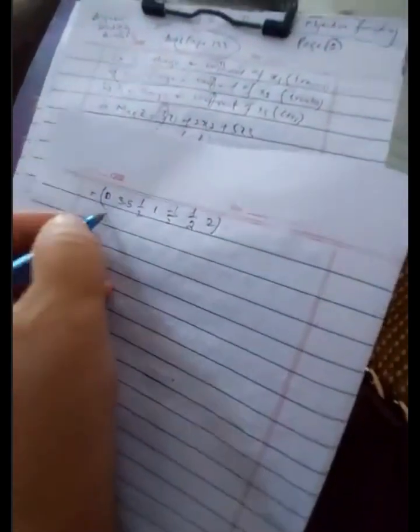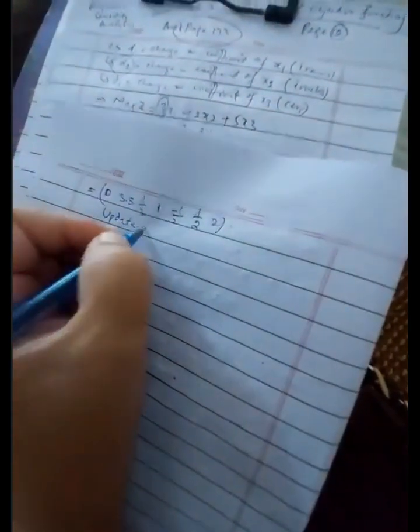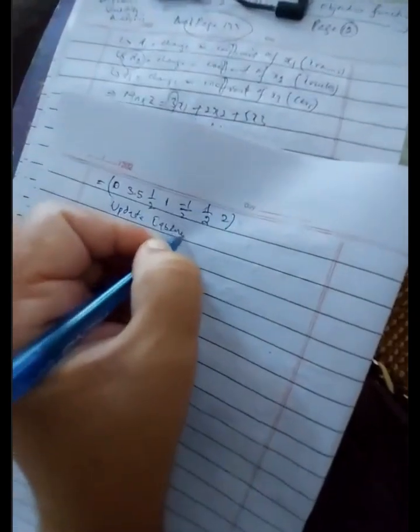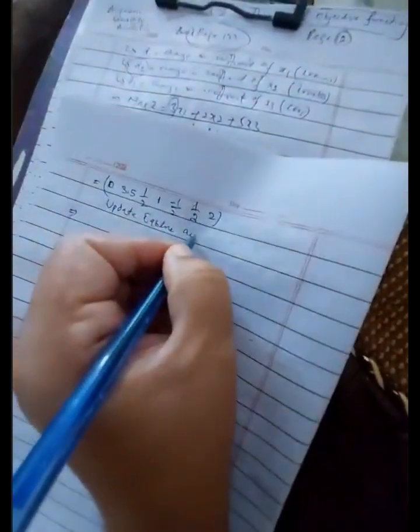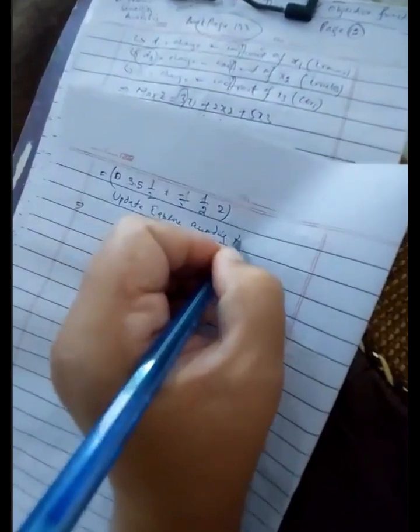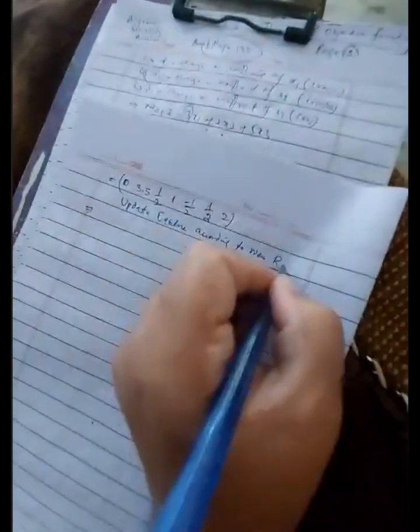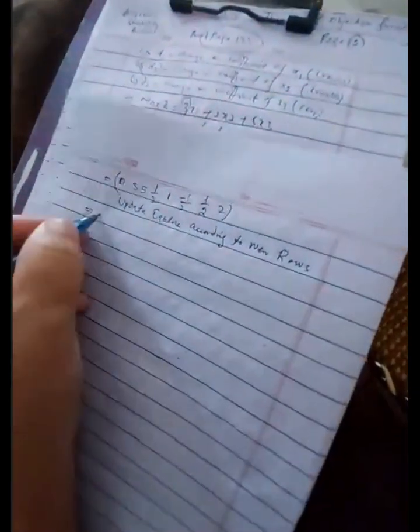Now we need to update the table according to the new rows.